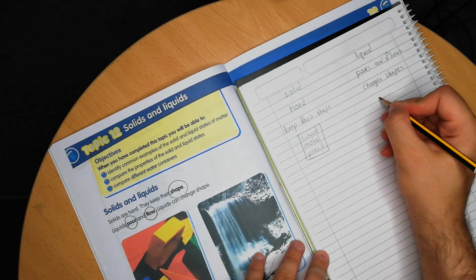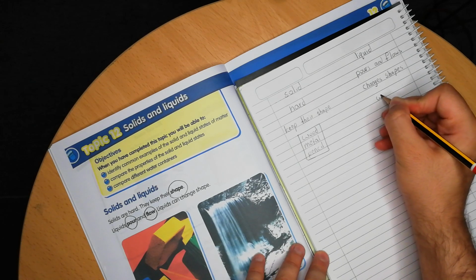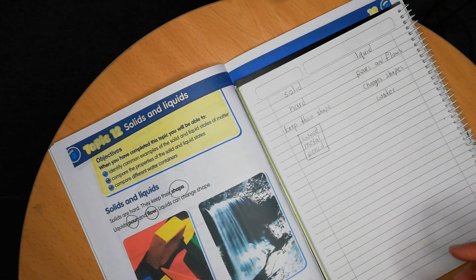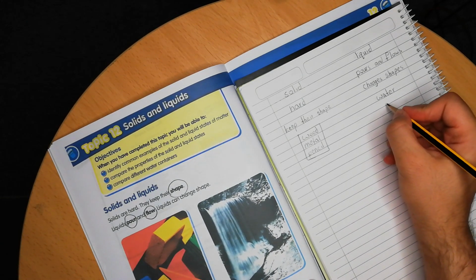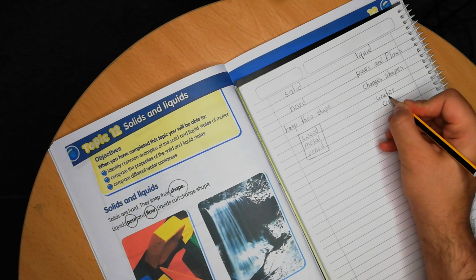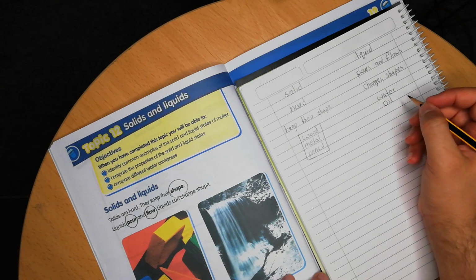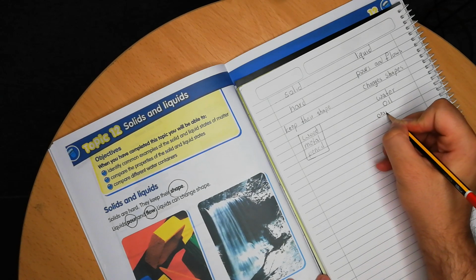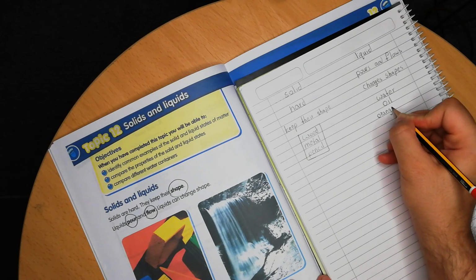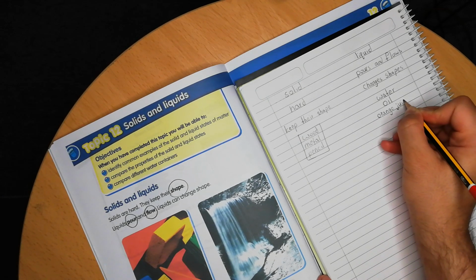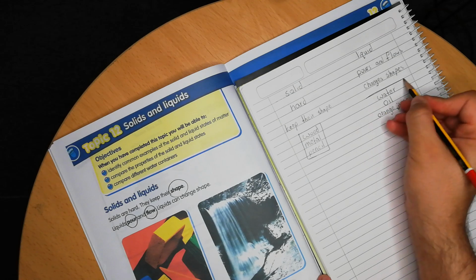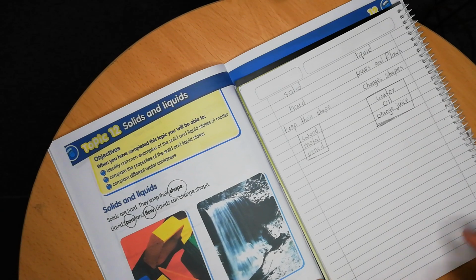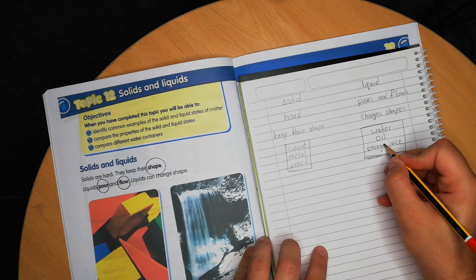Liquids, well, the most common liquid that we see every day is water. Another common liquid is oil. Another common liquid is orange juice. So water, oil, and orange juice.